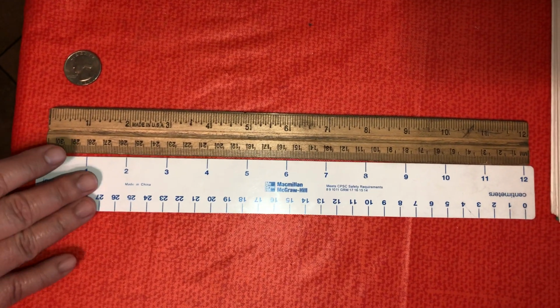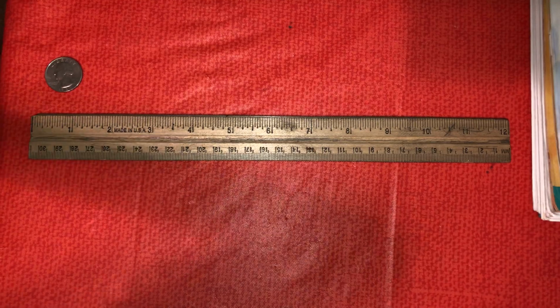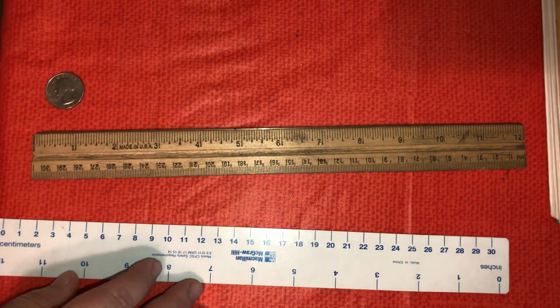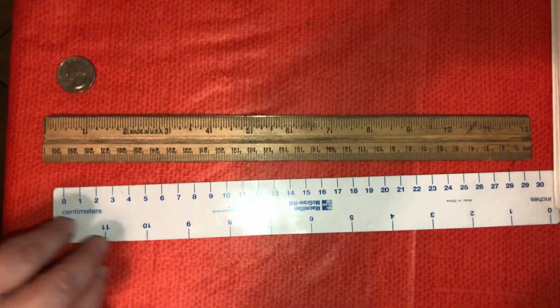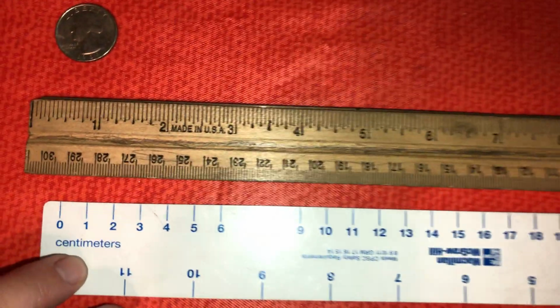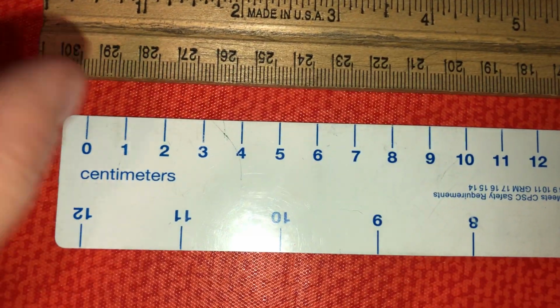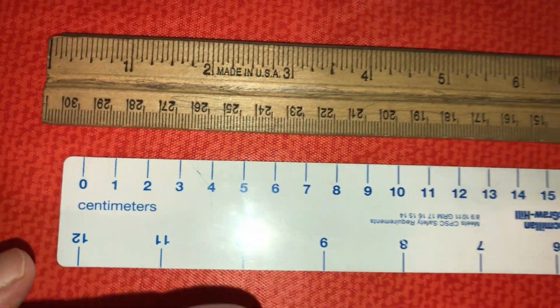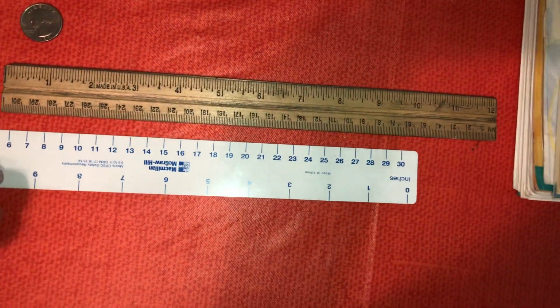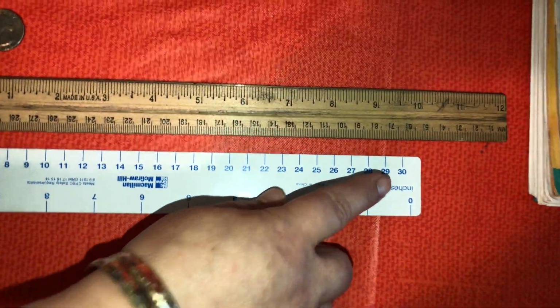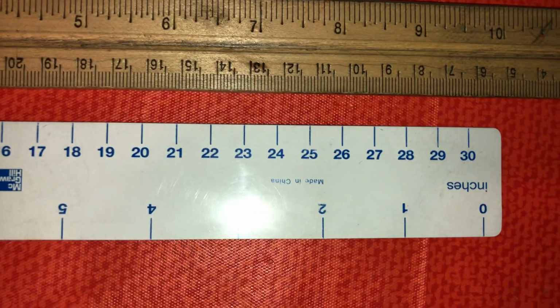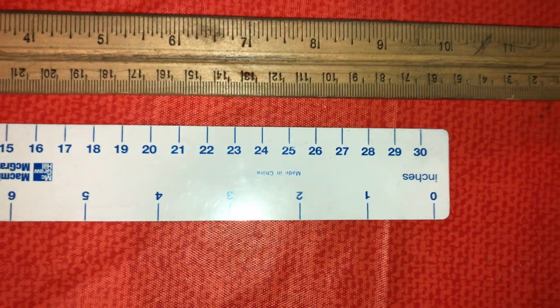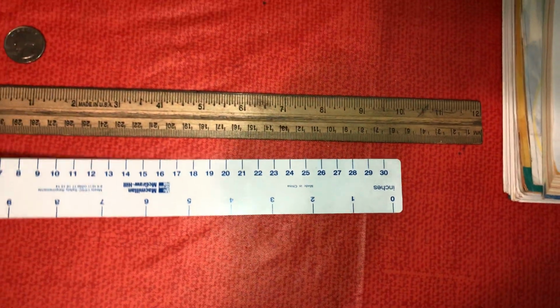Do not be confused with the ruler. Sometimes people think they could use any side of the ruler. You cannot. This one here says centimeters. That is a separate type of unit of measure that we'll talk about in a later lesson. And notice that it goes up to 30. So if you were trying to measure inches using this side of your ruler, you would be incorrect.